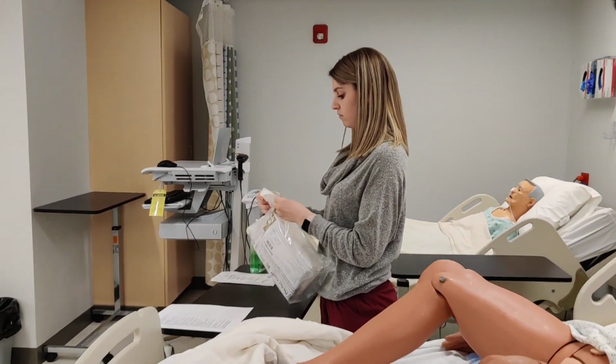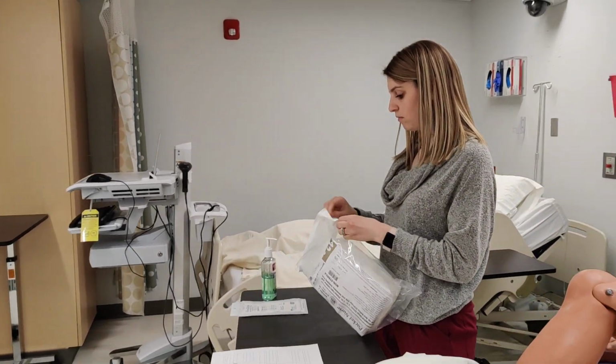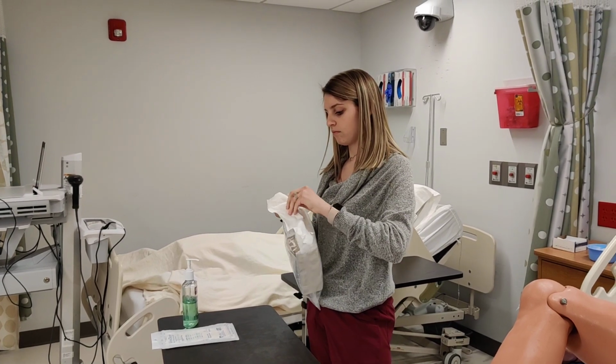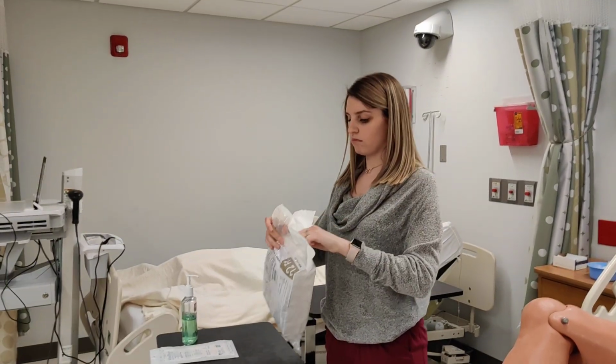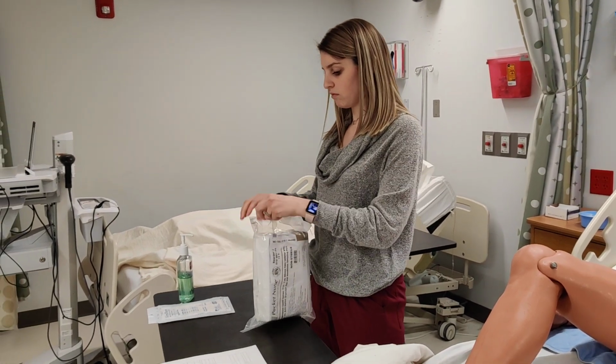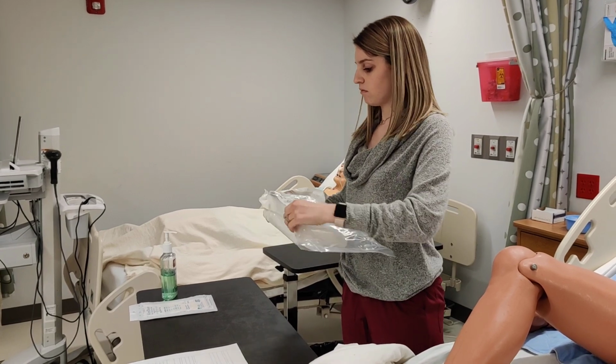Now, for the purposes of setting up her supplies, Gabby has 2 tables available to her. Remember, we're looking at maintaining sterility. We're really focusing on patient safety and those principles, not necessarily how you set up your Foley kit.